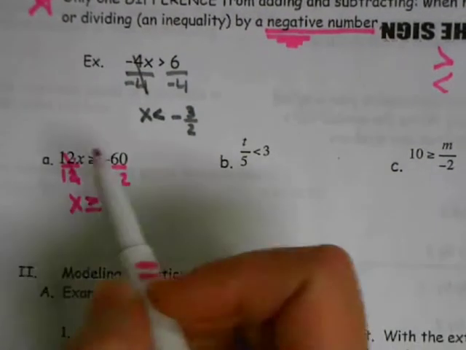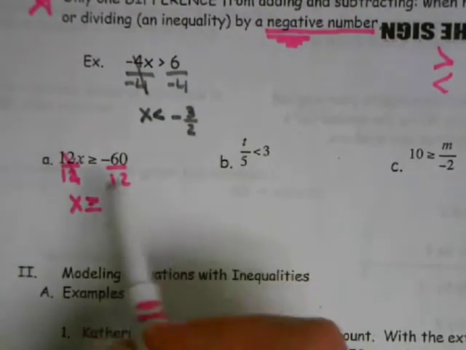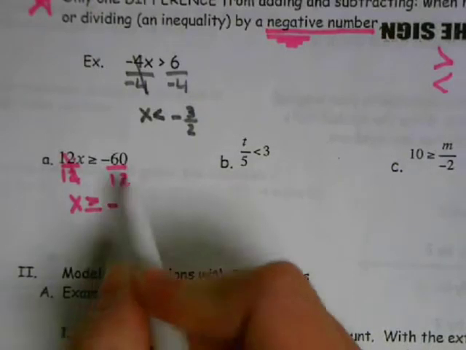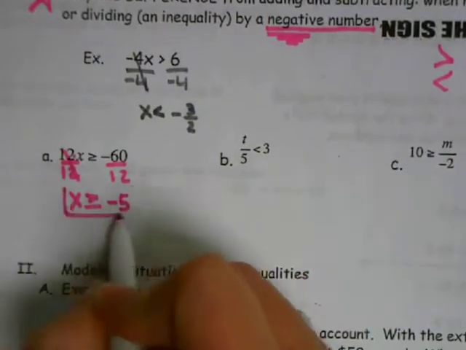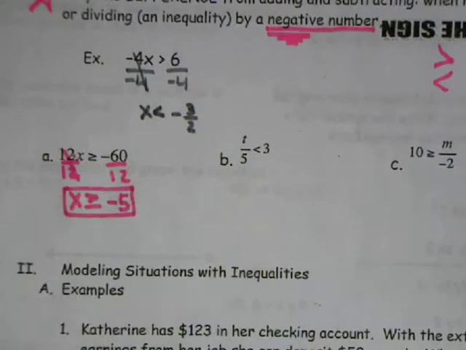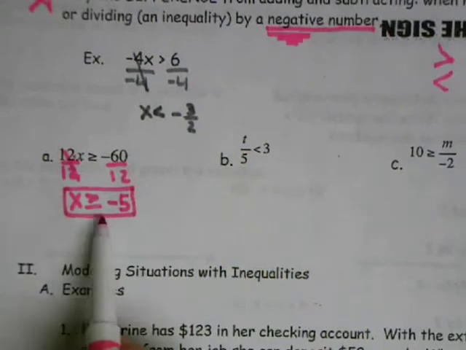Nothing tricky there. What's a negative 60 divided by a positive 12? A negative divided by a positive is a negative. 60 divided by 12, 5. So that would be the solution here. And could we graph that? Absolutely. You'd still need to know how to graph that solution so we can see it visually.